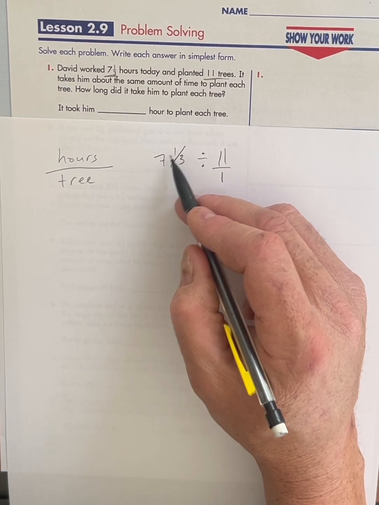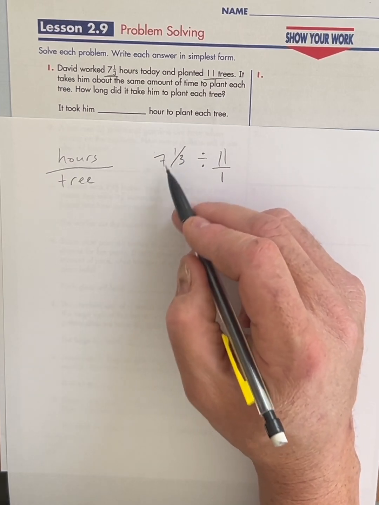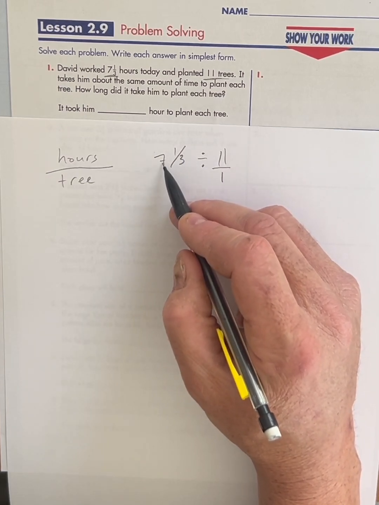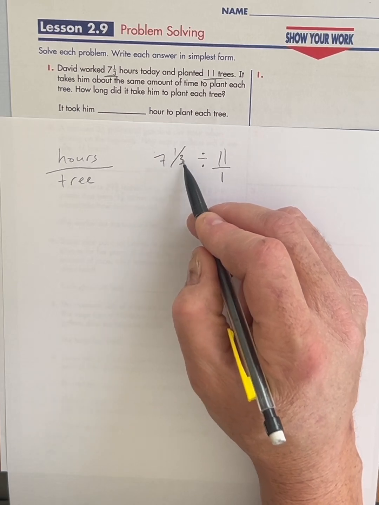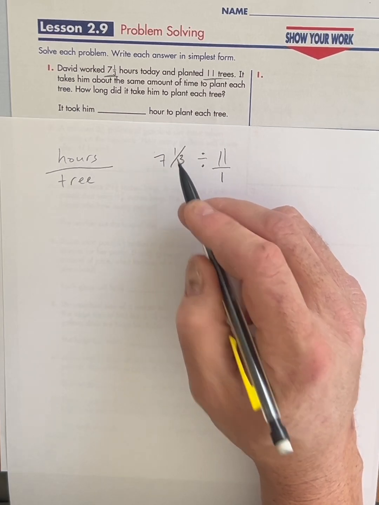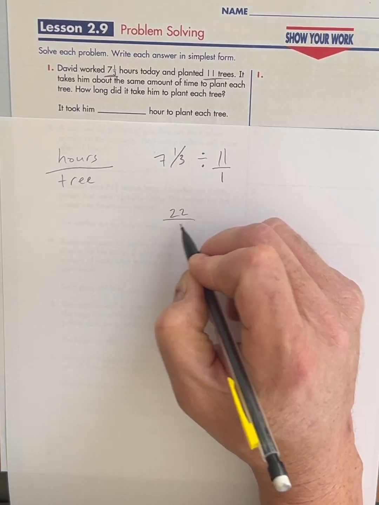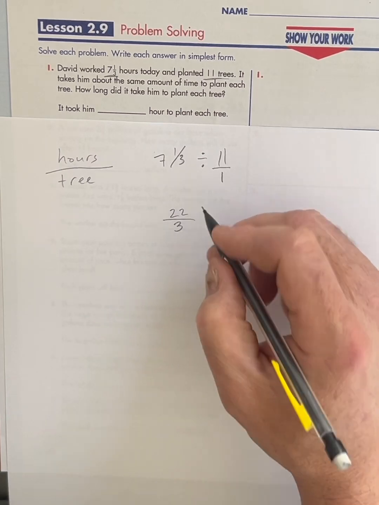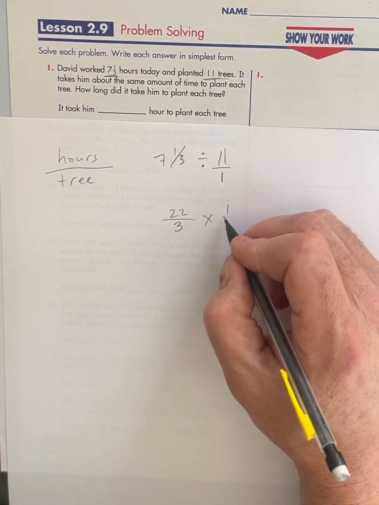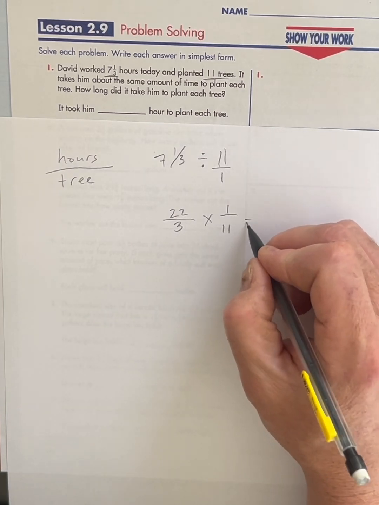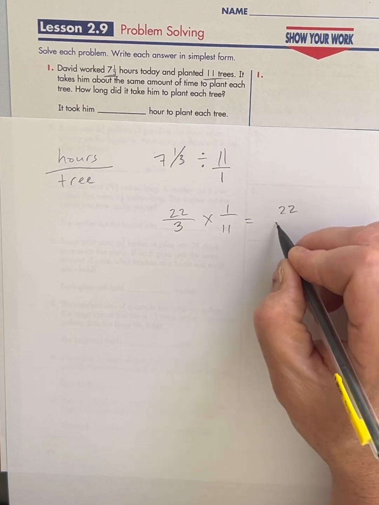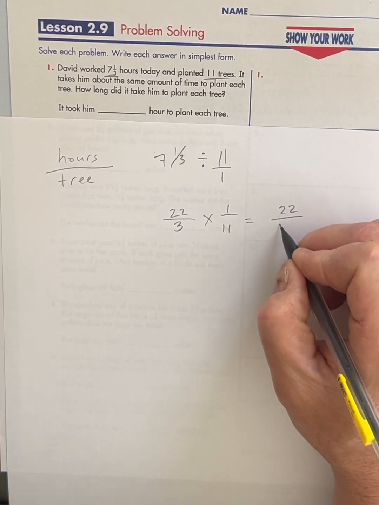First, I'm gonna change this from a mixed number into just a fraction. So 7 times 3 is 21, plus 1, so I have 22 thirds times 1 over 11 equals 22 over 33.